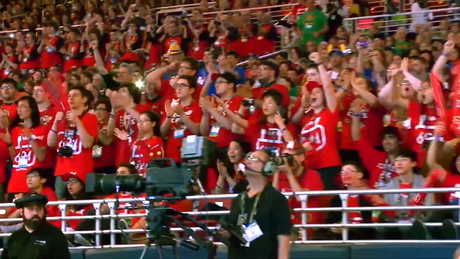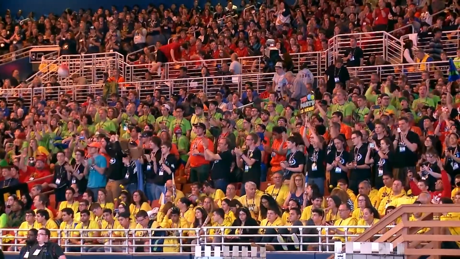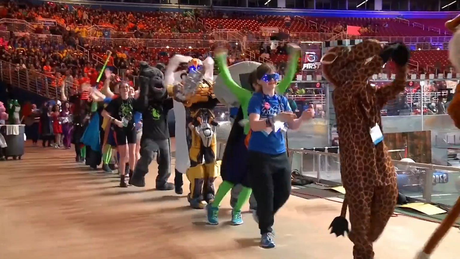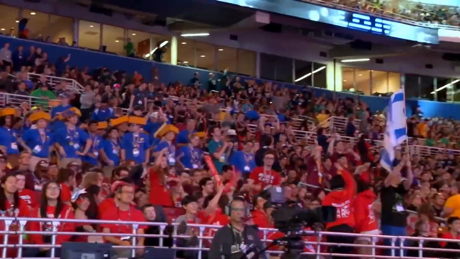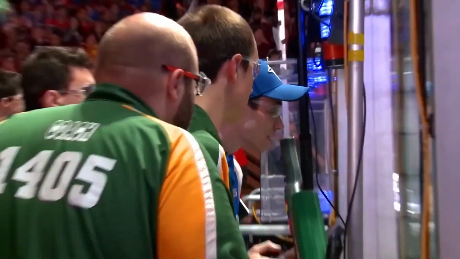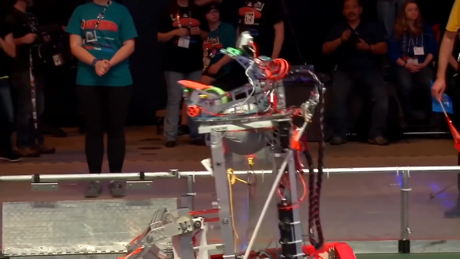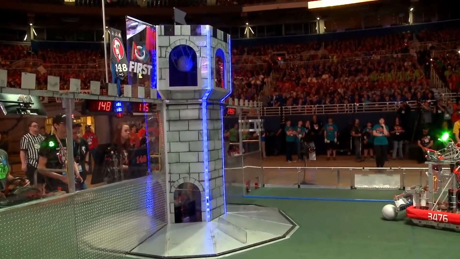So the ultimate goal every year is always to get to the FIRST championship. The FIRST championship is basically like the Olympics for robots. There's hundreds of teams from all over the world there, and you get to see some of the best teams that exist. It's very competitive, but you're friends with the people that you're going against. It's like a sport, but in its own way, it's better than a sport.